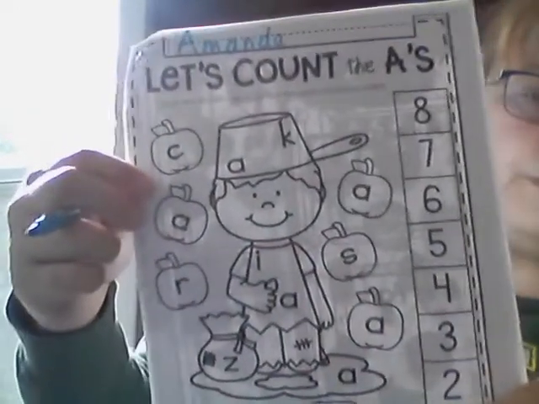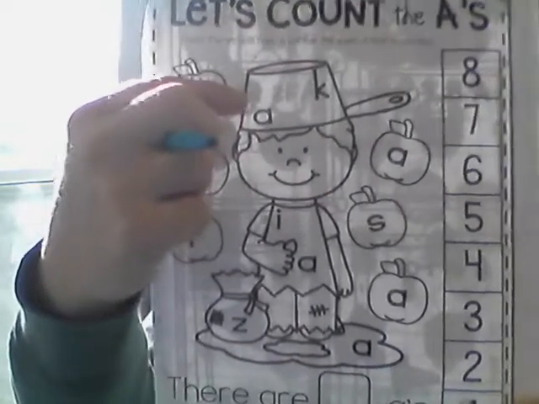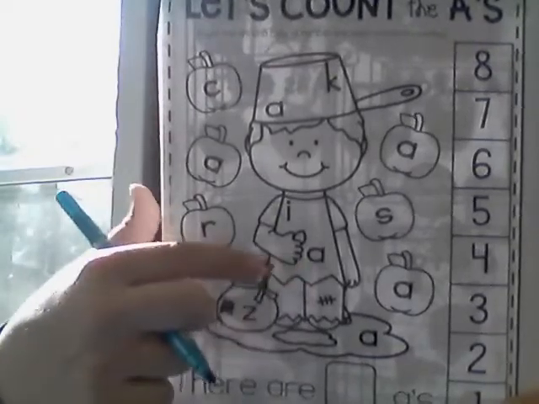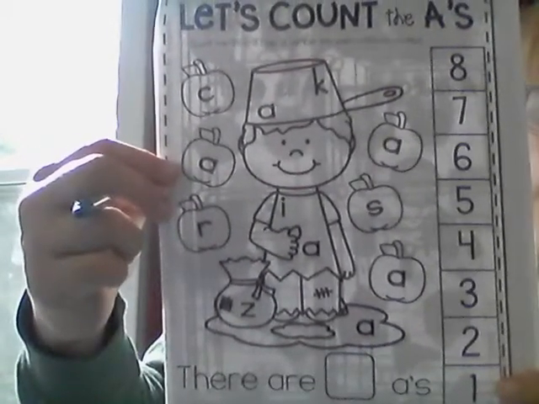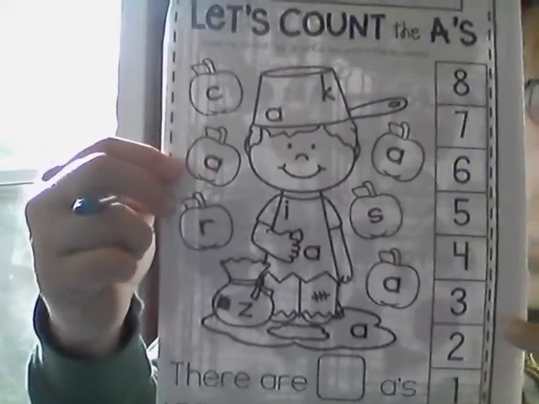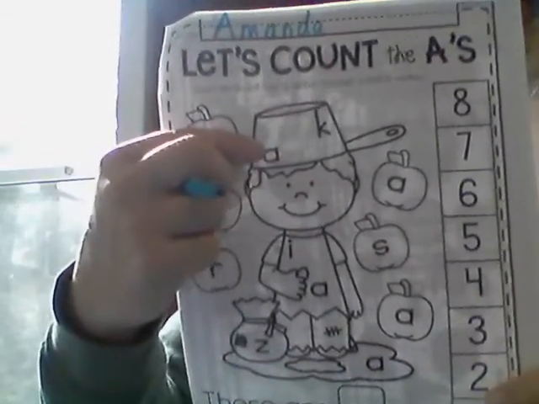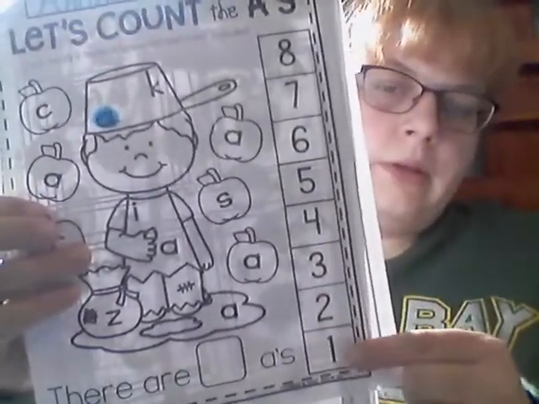So we have this boy or man, and he has letters all around him. We're going to find those A's and we're going to color them in. As we find them, we are going to be coloring in the numbers as well. So I see one right on his hat, so I'm going to color that in. Just going to color it like that. And then I'm going to go down here and I'm going to color the number 1 because we just found one.